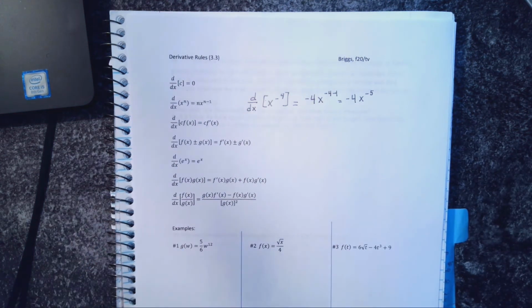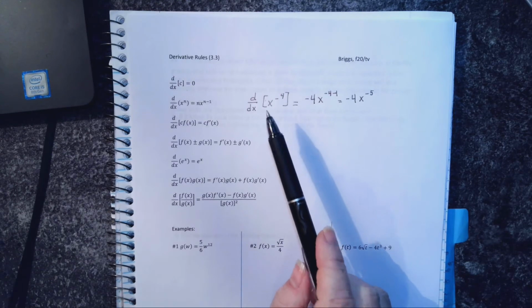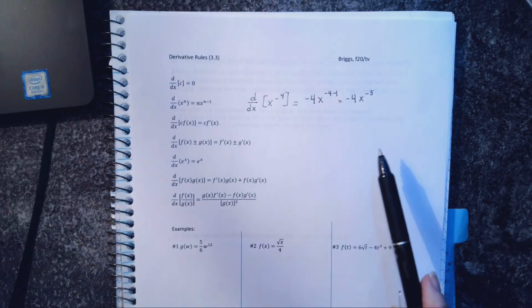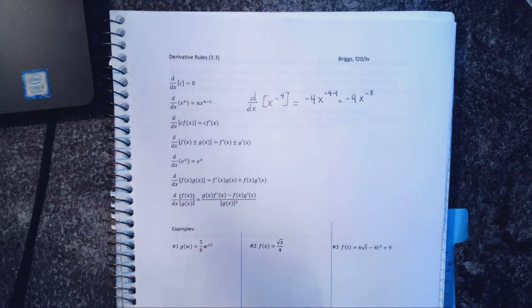And I know you guys are all really excited. I just can't see it on your faces. But that took us about a 20th of the time as it would have done to do it using the definition. So these derivative rules are awesome.